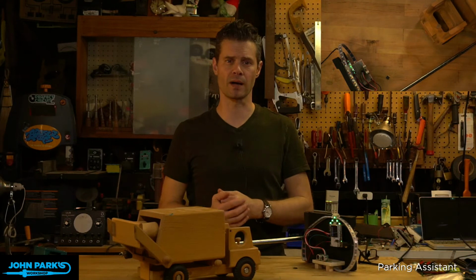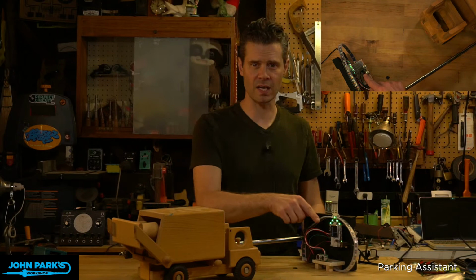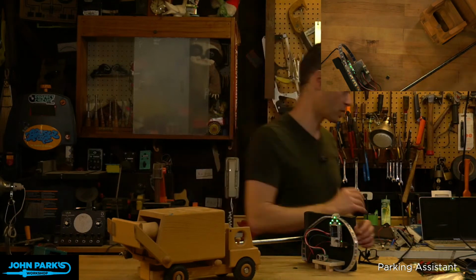Some cars, of course, have cameras and other assistance, but on a car that doesn't, you may want to set up your own little ultrasonic parking assistant. So the way the ultrasonic parking assistant works here, I have it set up with, okay, I'm gonna switch cameras now.